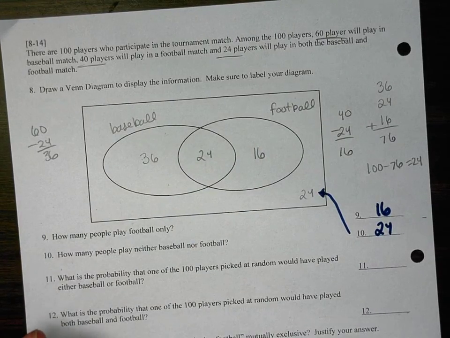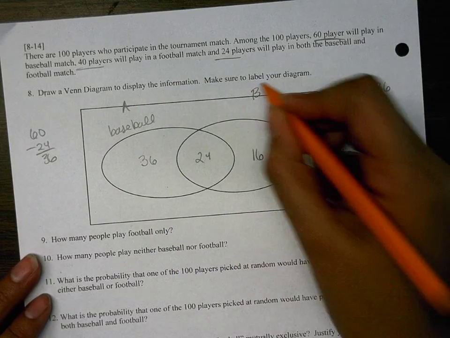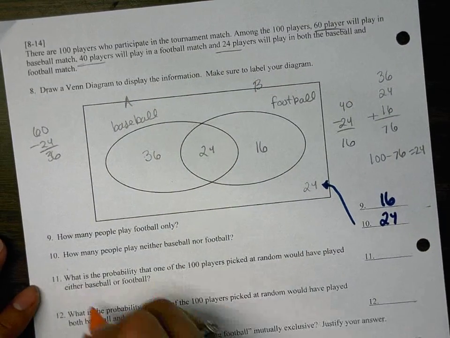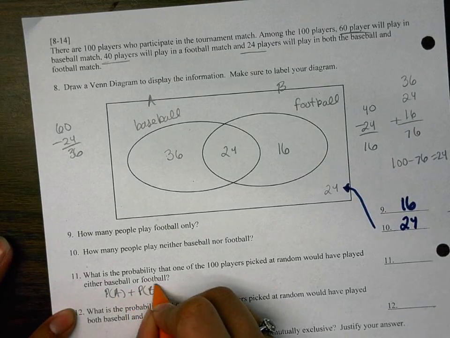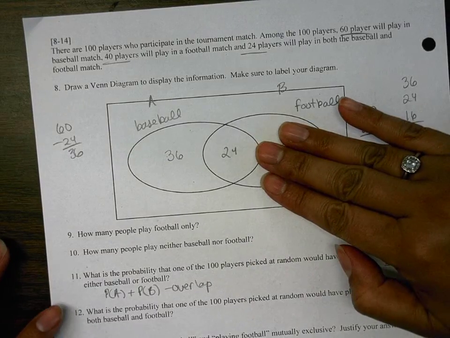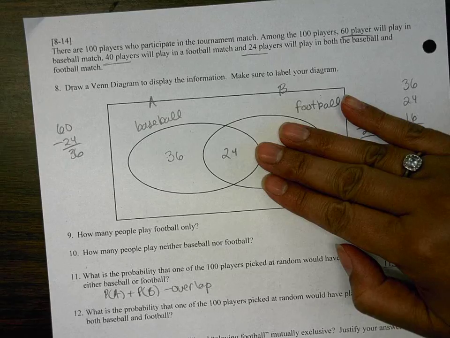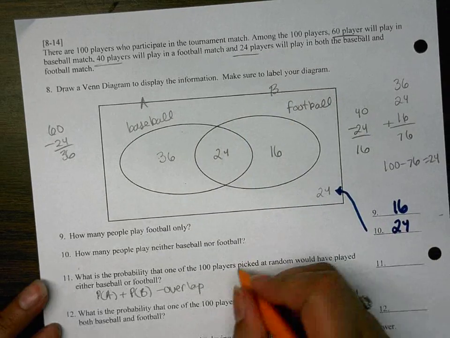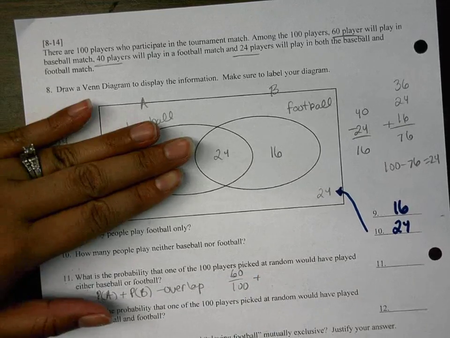Does anybody want me to show you another way, or are you guys all good with that way? The other way is using the actual formula. We'll call this event A and this event B. You would do probability of A plus the probability of B minus the overlap. How many football players or baseball players are there? 36 plus 24 is what? 60 out of 100 plus how many football players are there?